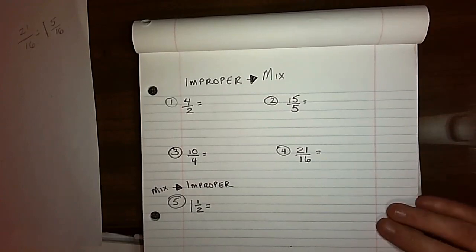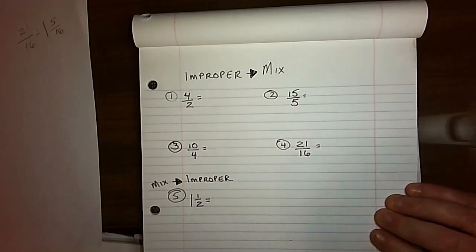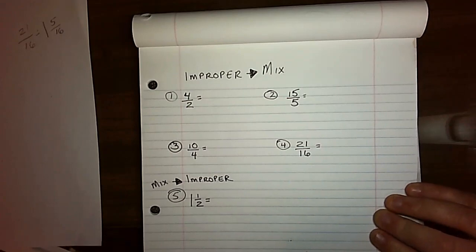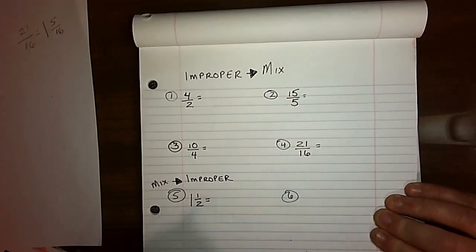Yeah, I'll give you a chance to write those ones down and you can kind of work on them. I'm just drawing out some mixed to impropers while you guys work on those ones. I love this hover cam.